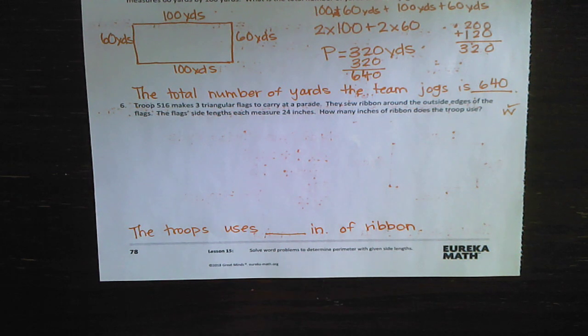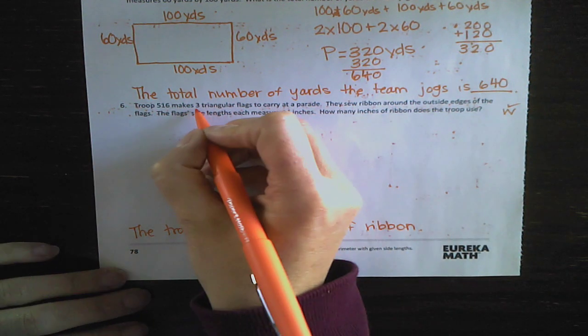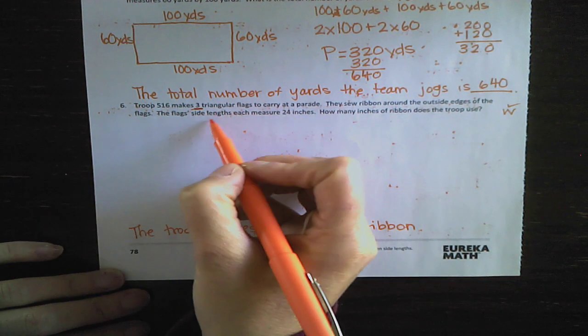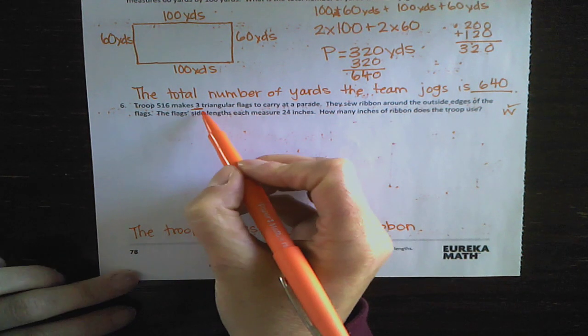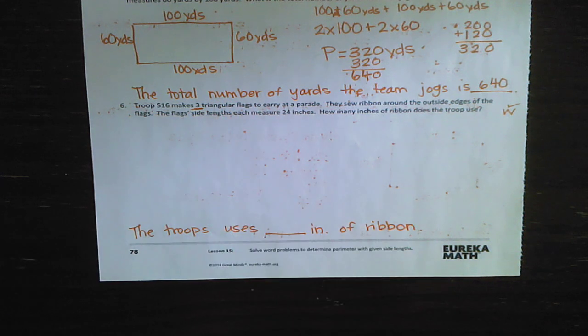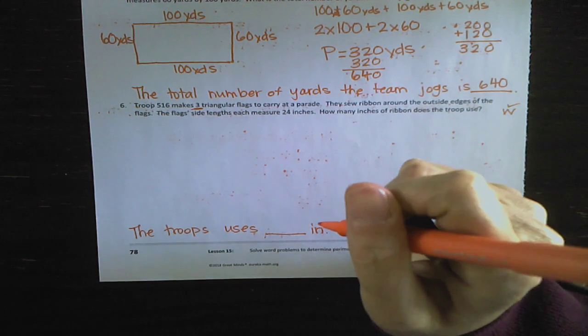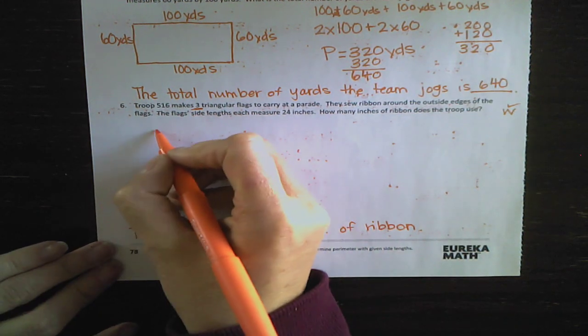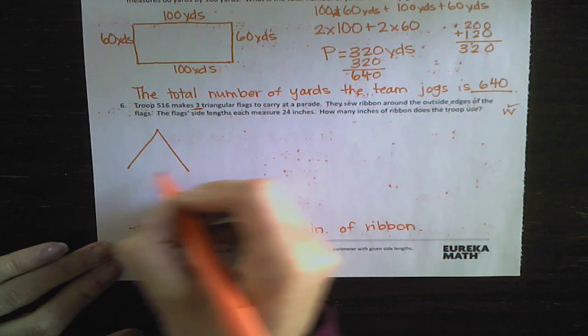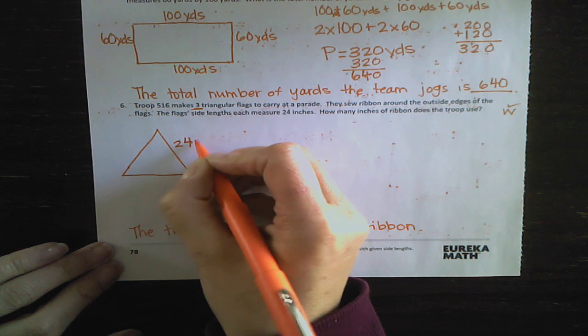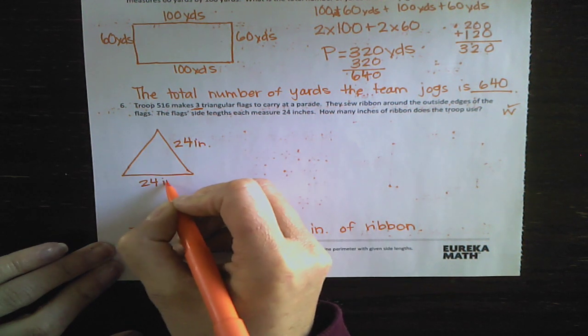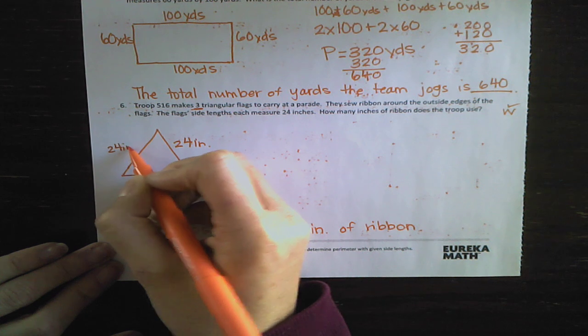Okay, now we need to figure out, maybe we'll first, because they're trying to trick us again, aren't they? We need to find the perimeter of 3 flags. We don't even know 1 yet, but we need to find 3. So let's first find the perimeter of 1 triangular flag, and then we can add that to find the total, okay? So here's our little triangular flag. I'm trying to make these sides the same-ish length. So this side is 24, this side is 24, and this side is 24.